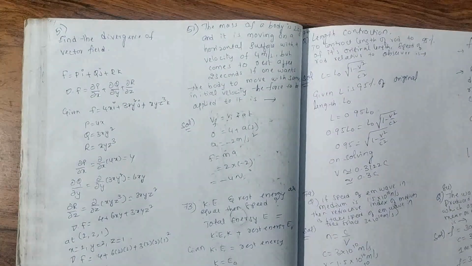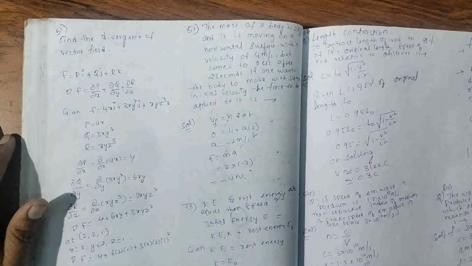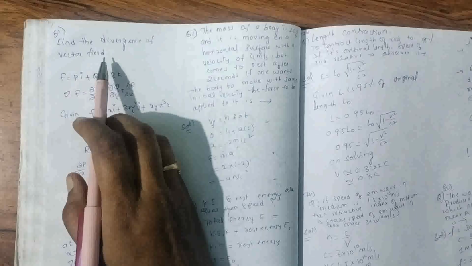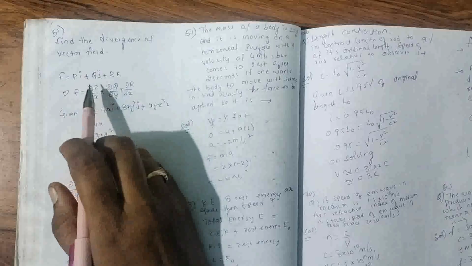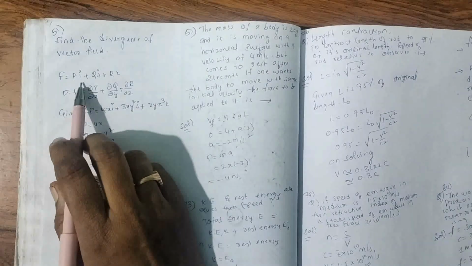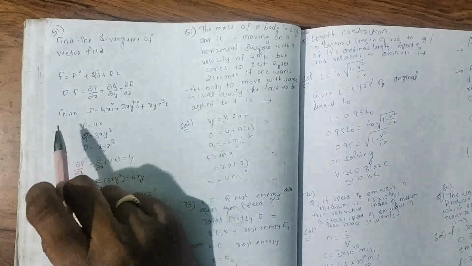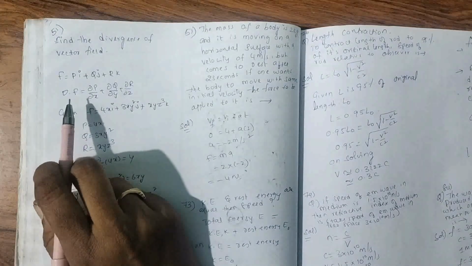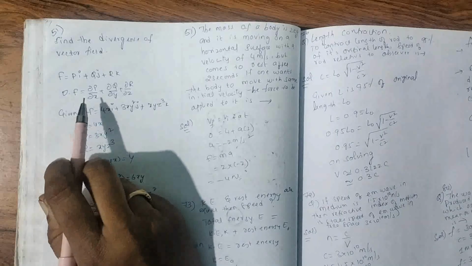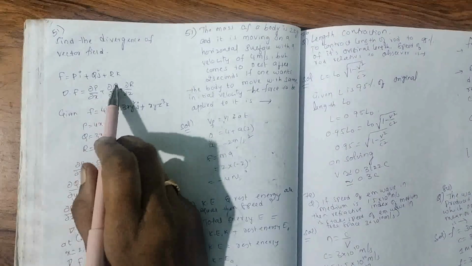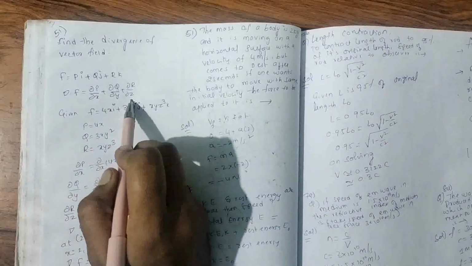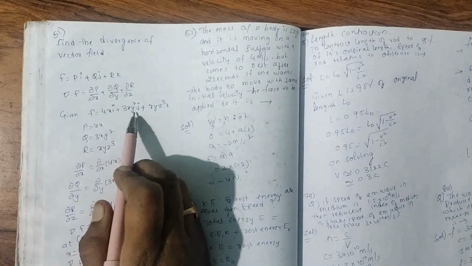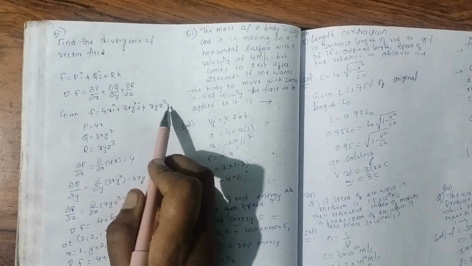our question paper. So the 51st question. Find the divergence of the vector field. Assume vector F equal to Pi plus Qj plus Rk. The divergence of a vector field we write as del dot F, that is dou P by dou x plus dou Q by dou y plus dou R by dou z. F he gave as 4x i plus 3xy square j plus xyz cube k.